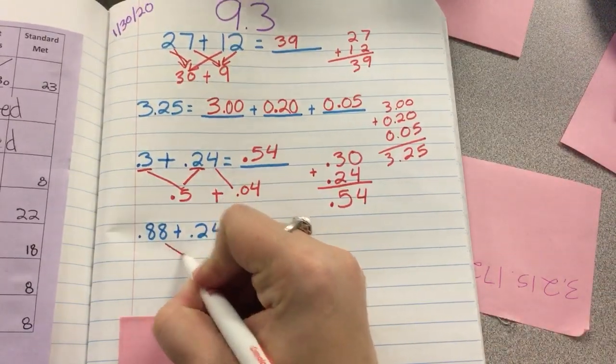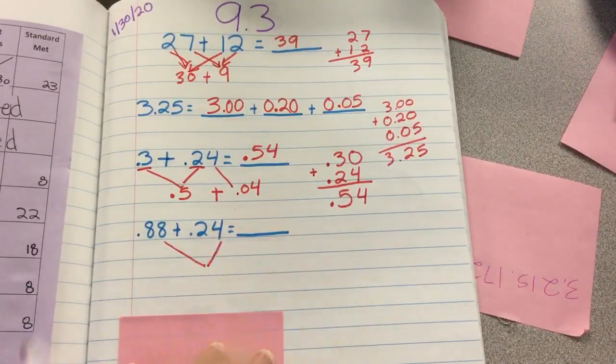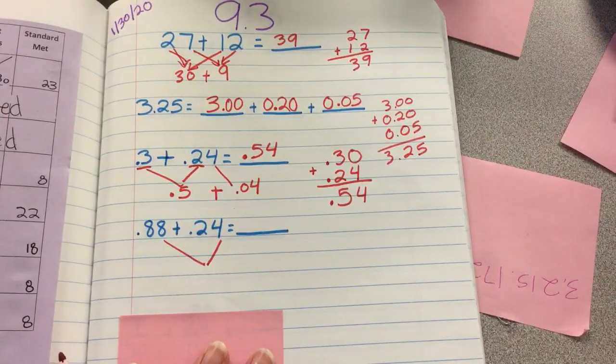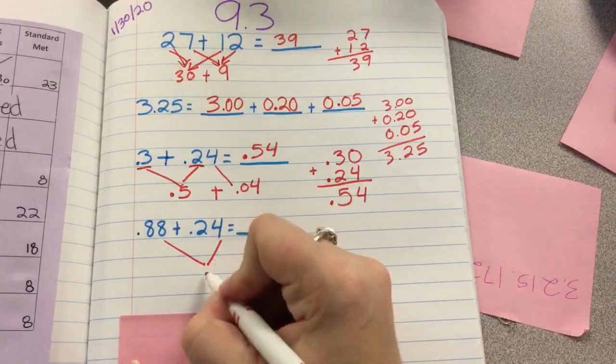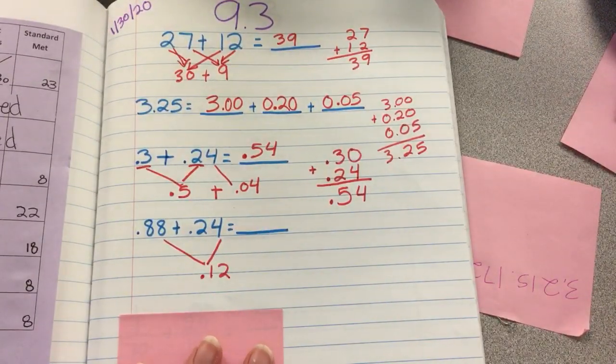Okay, so let's start by doing the hundredths first. If we have 8 plus 4, but it's really 8 hundredths plus 4 hundredths, what does that equal? 12. 8 plus 4 is 12. So it would actually be 12 hundredths, right? Because 8 hundredths plus 4 hundredths is 12 hundredths.